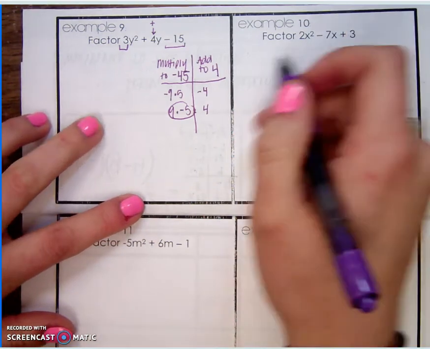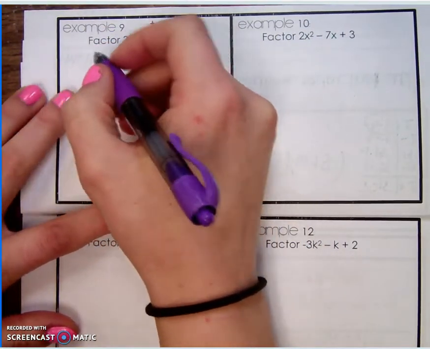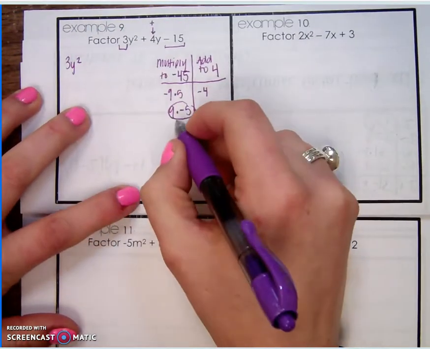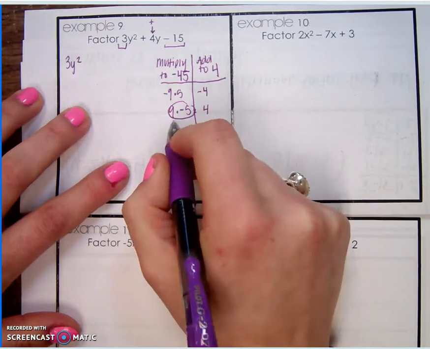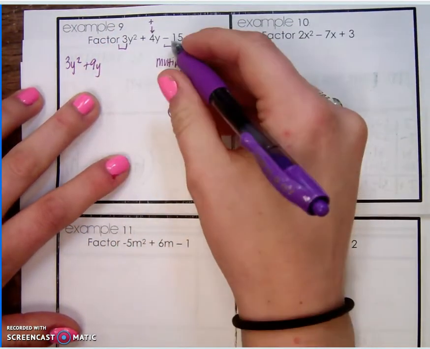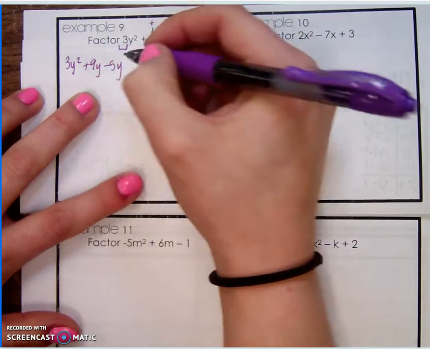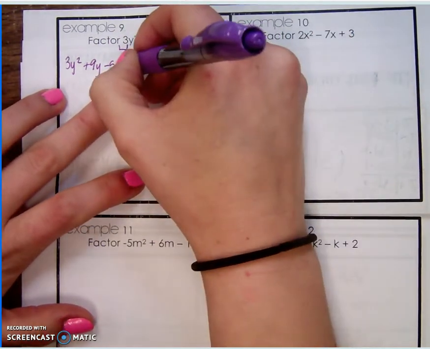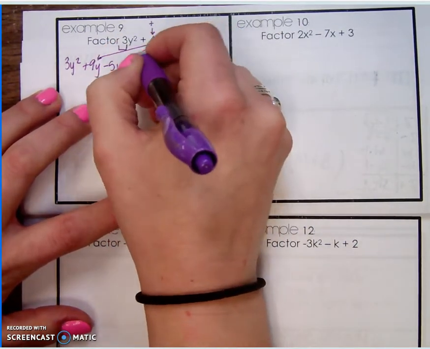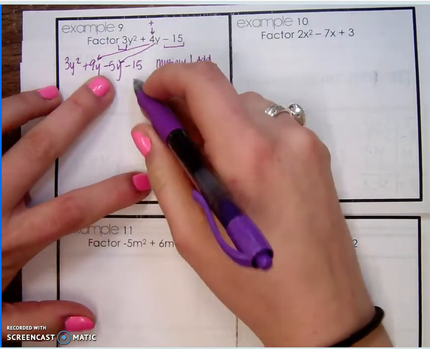Okay, so then let's rewrite it. I still have 3y squared, and now I have not plus 4y, I have a plus 9y, and a minus 5y, and then minus 15. You see that 4y got split into a positive 9y and a negative 5y.